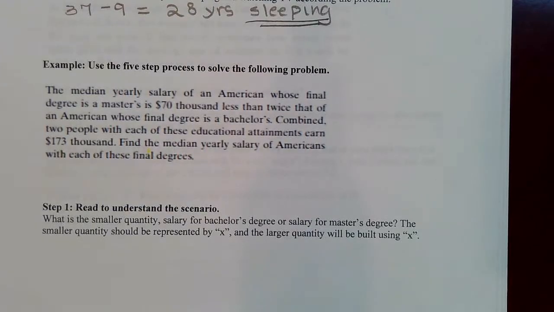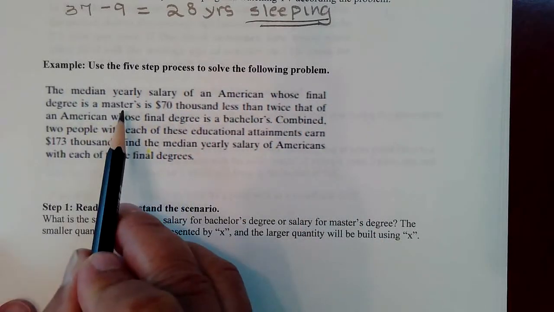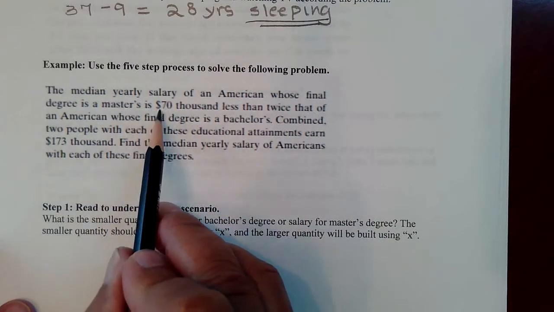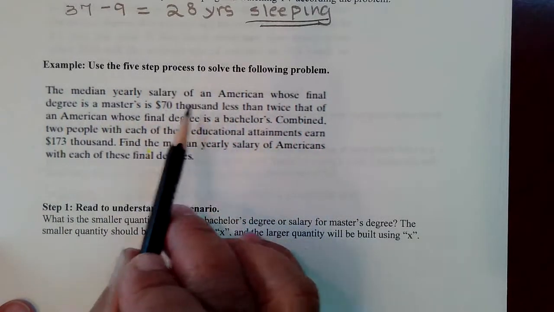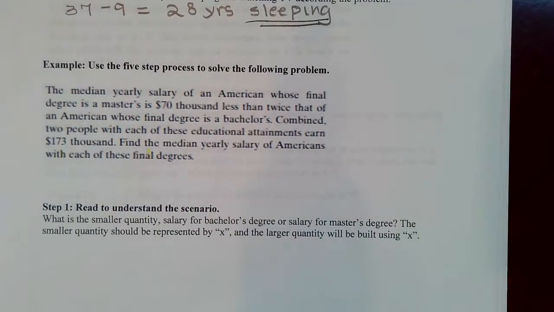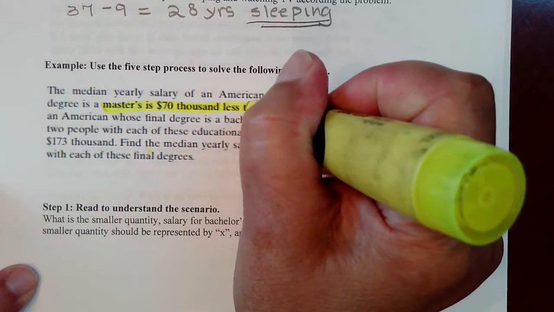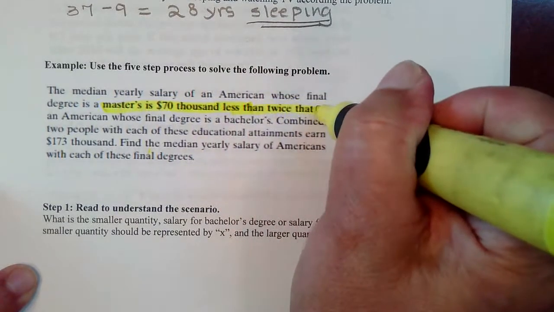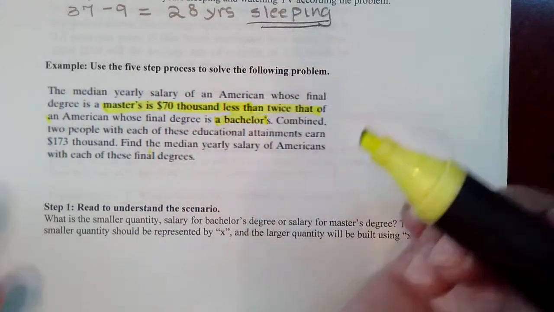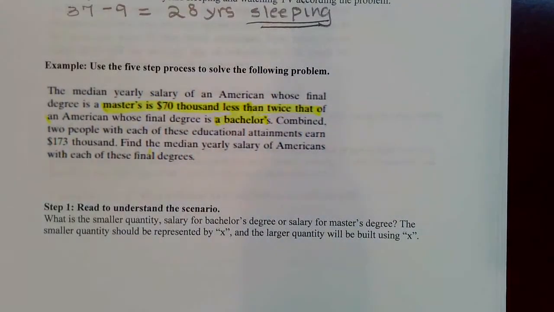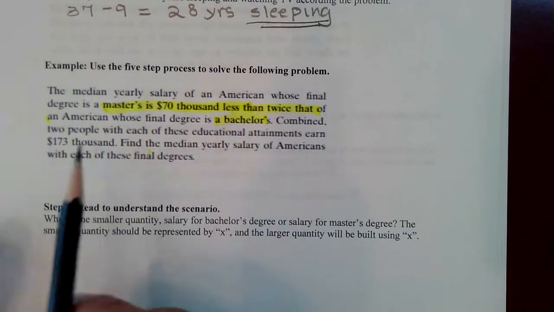Okay, so first time through, let's just get ourselves familiar, possibly highlighting the things that stick out. It appears that we are talking about salaries here. One person has a master's degree, and they start talking about how to represent that master's degree as an expression. They say that the master's degree is 70,000 less than twice that of a bachelor's degree. Okay, so they're giving you information. They're talking about a master's degree and a bachelor's degree.